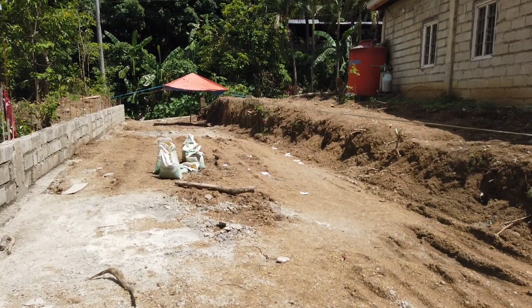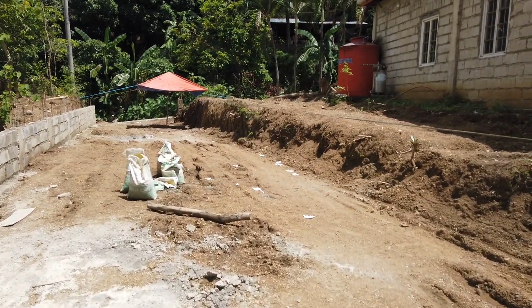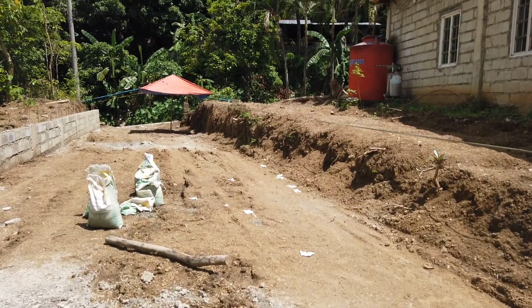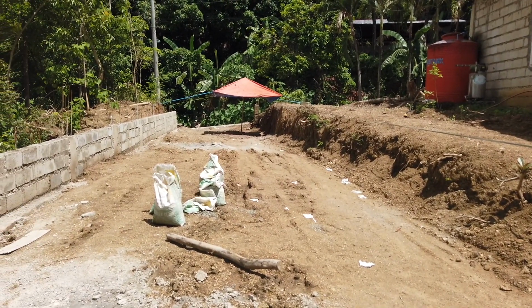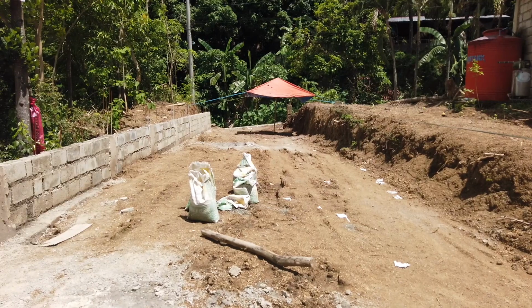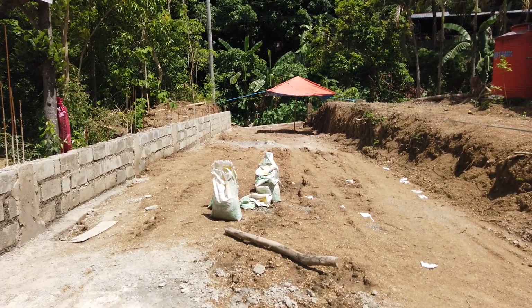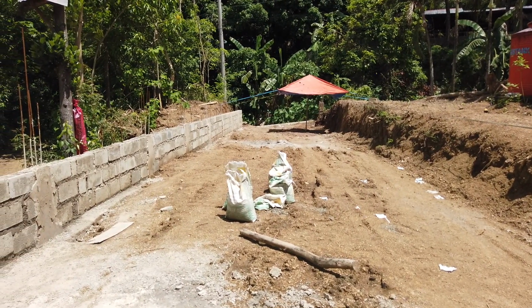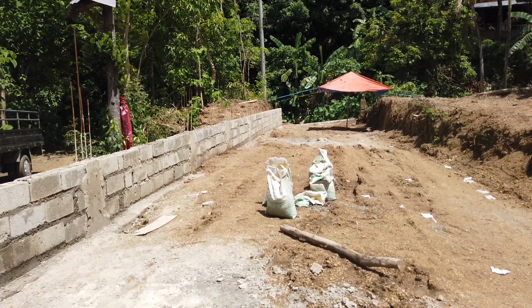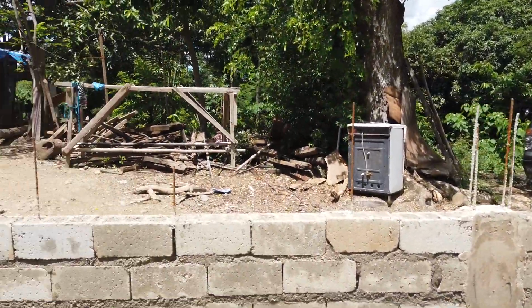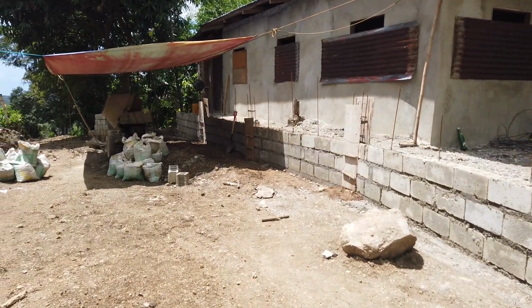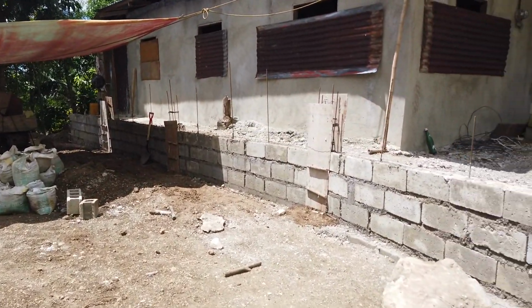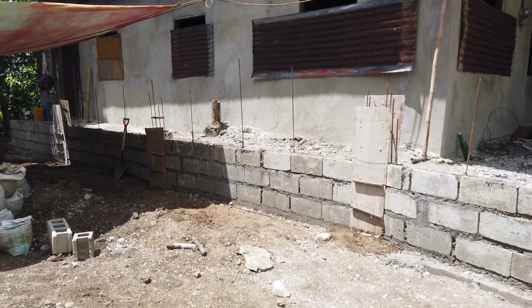So you can see they're digging up here now. You can see the shade that they created on the side. They're gonna pick up some cement, gravel, and sand, because they want to pour these columns that they have put some plywood on, like the 3 columns.